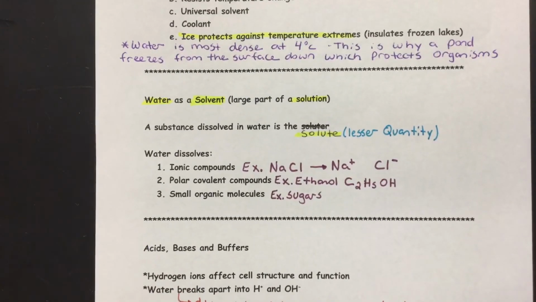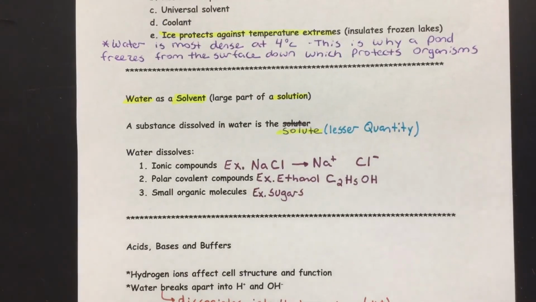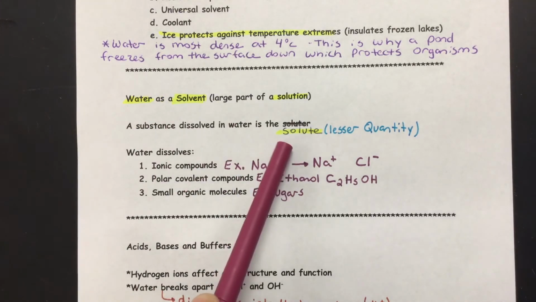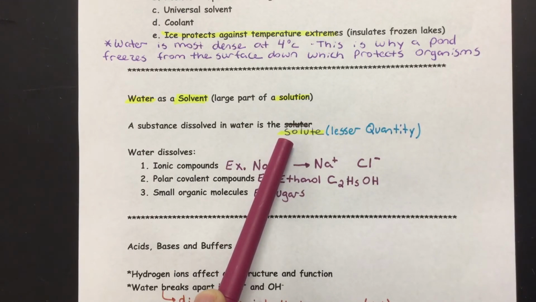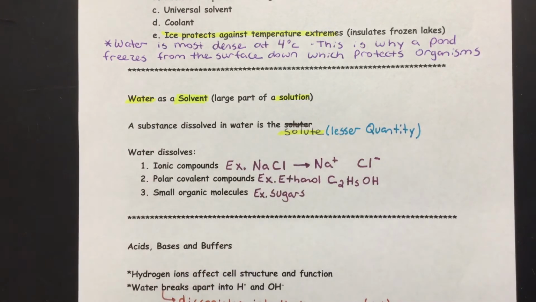As we go through your chromatography lab, you guys also saw things like water as a solvent. Water is a solvent. It makes up a large part of the solution. It is the liquid portion of it. A substance dissolved in water is the solute. So you might have one little typo there that you guys might have to fix. The solute is a lesser quantity.